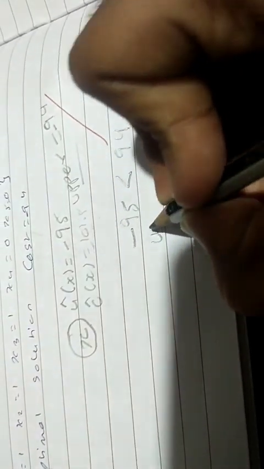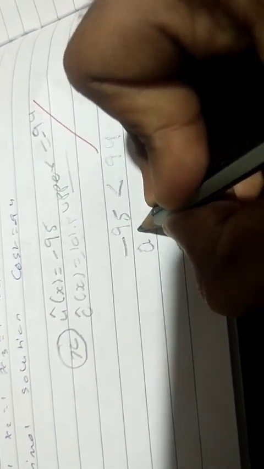But our upper will be changed. Why will upper be changed? Because 95 is lesser than 94, that is U cap of x is lesser than upper.